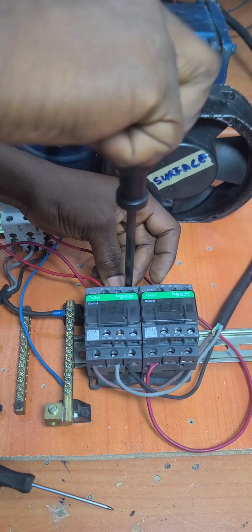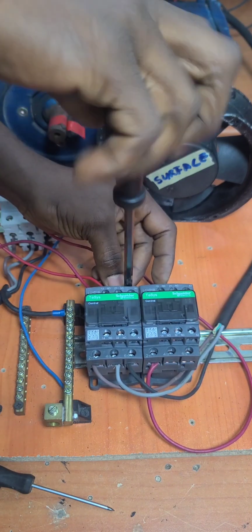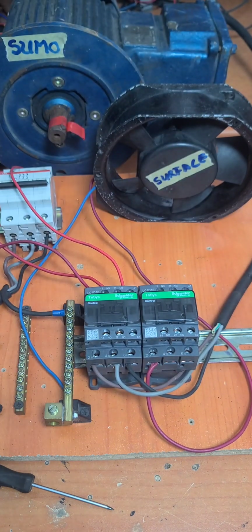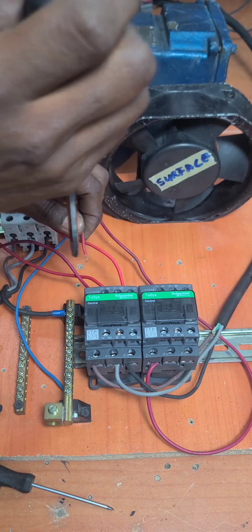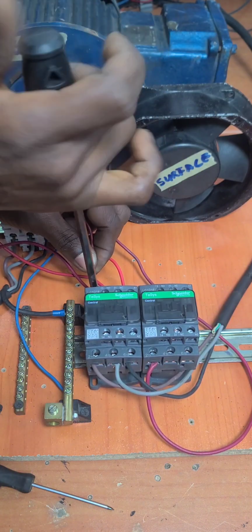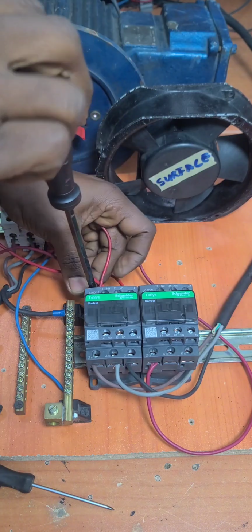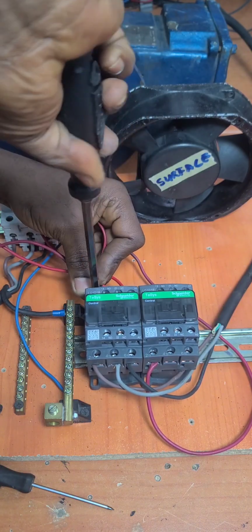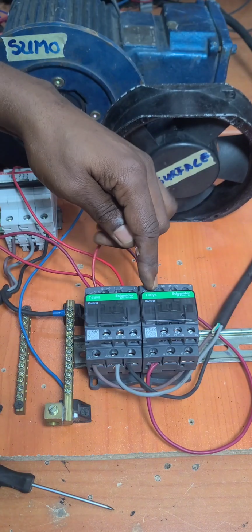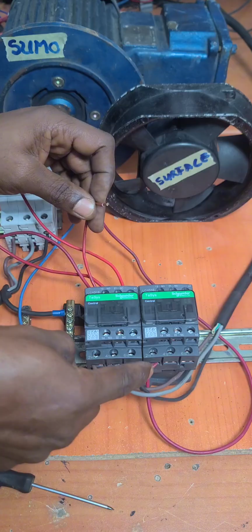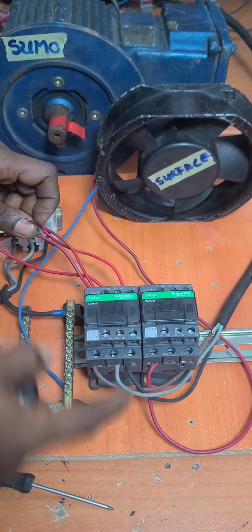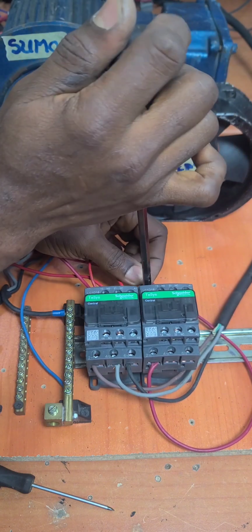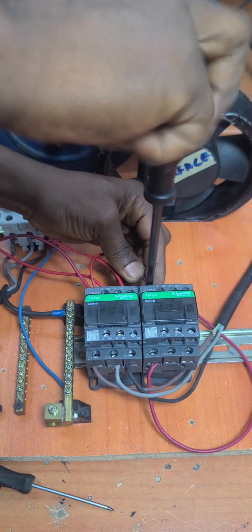And then we'll lock it up. And then the next thing to do is to take another wire. We can choose our L1. We take it from here, lock this up, and then we take it to the L1 of this one because of this single phase motor which is connected through here. So we'll connect it this way, and then we'll lock it up.